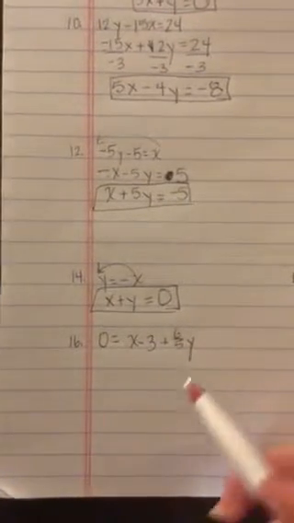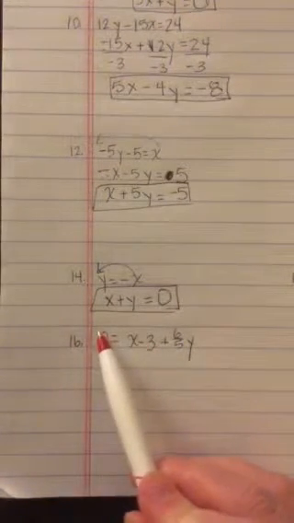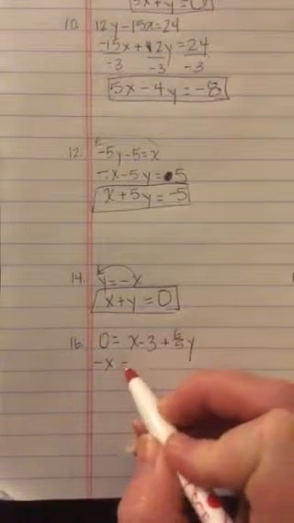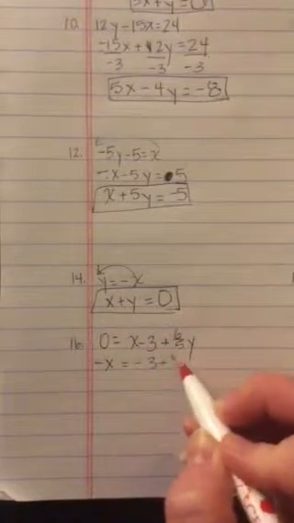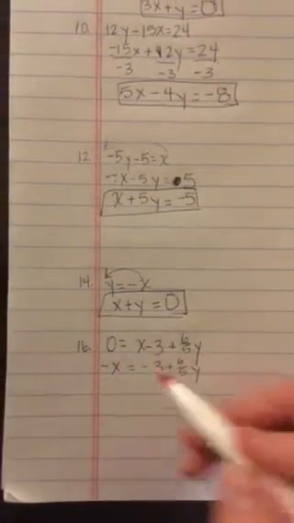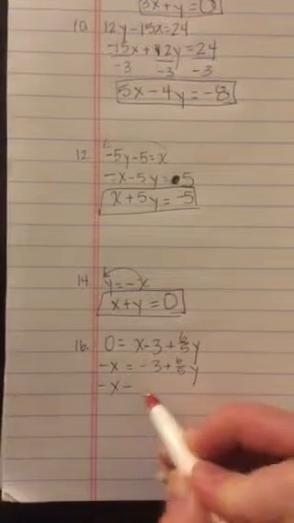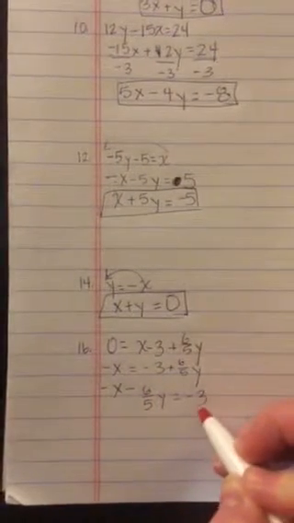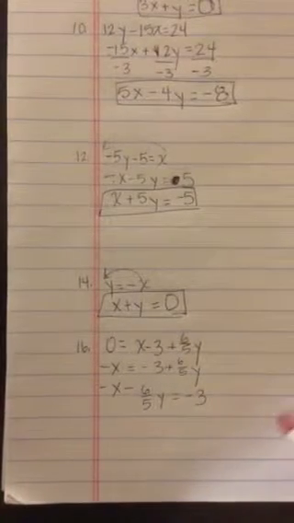Number 16, I'm going to move my x term over to the left. Need to move my y term over to the left. I'm going to do this in 2 steps.